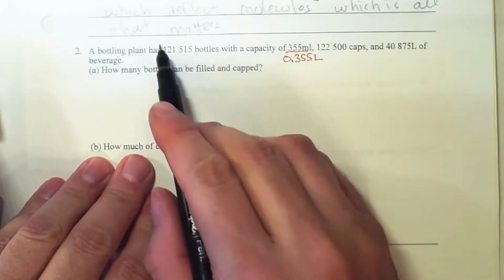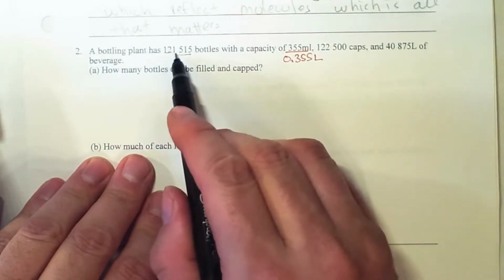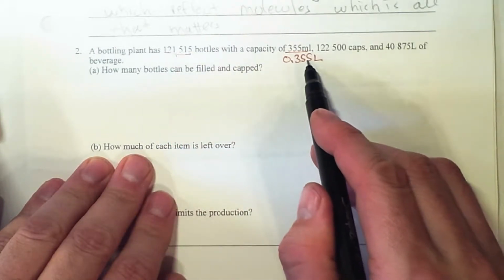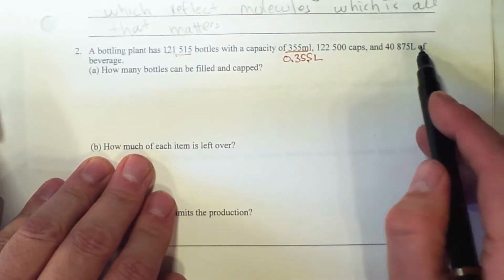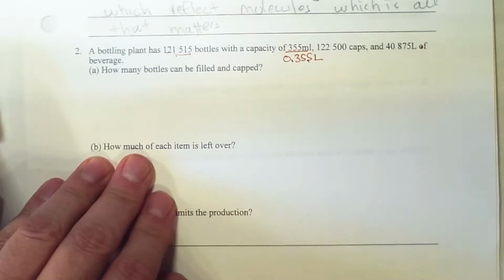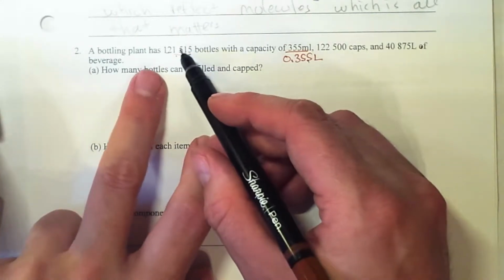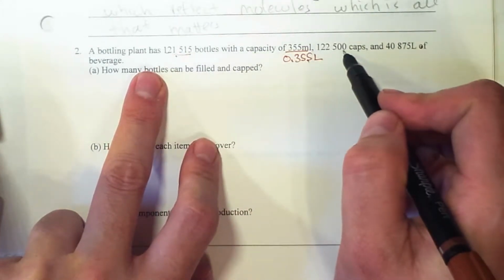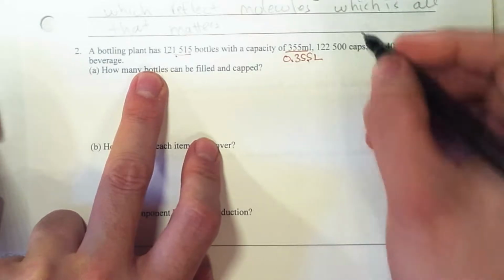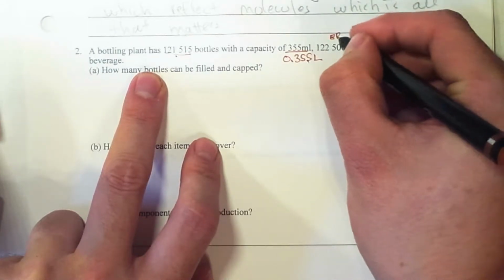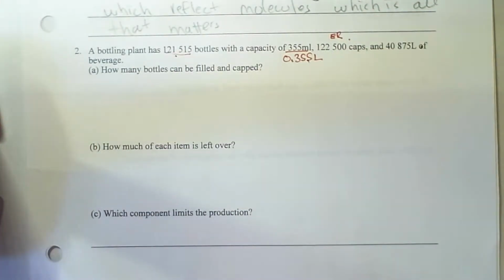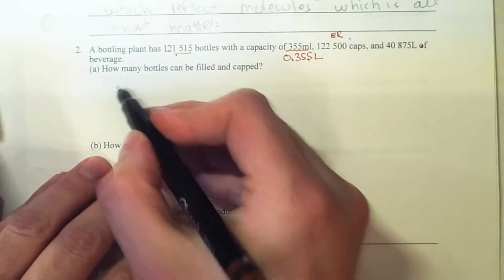So let's see if that many bottles filled with that much beverage is going to use up all of the solution. It is pretty evident that I have 121,000 bottles and 122,000 caps. So I can tell right off the bat that the caps are in excess because I'm going to have some left over. So I'm going to start with the bottles.